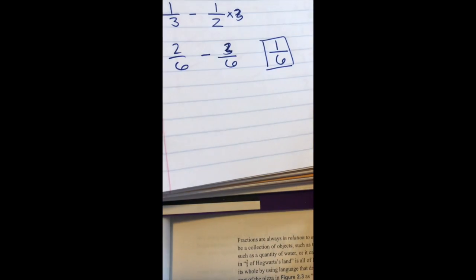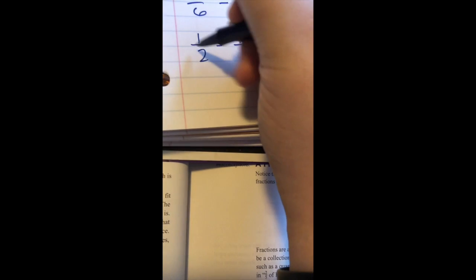Okay, and that is going to be the same if we do 1/2 minus 1/4. This goes into 4, so we just need to multiply by 2. 2 times 1 is 2. 2 times 2 is 4, minus 1 over 4. 2 minus 1 is 1, and we keep our 4.